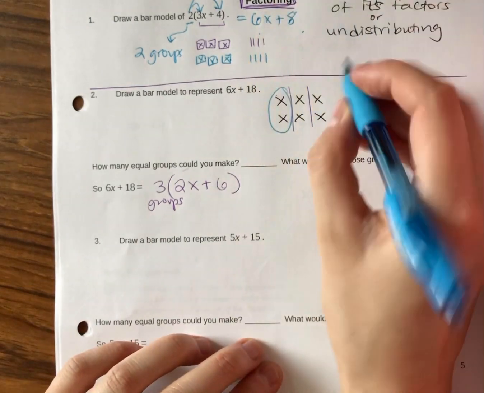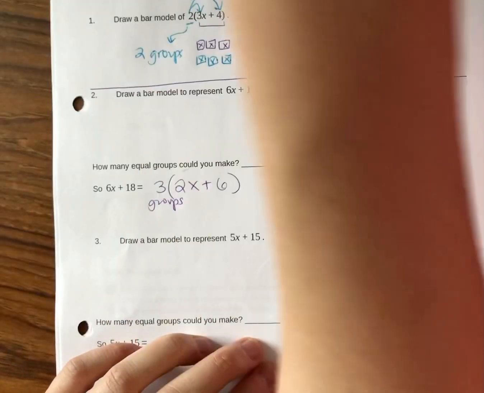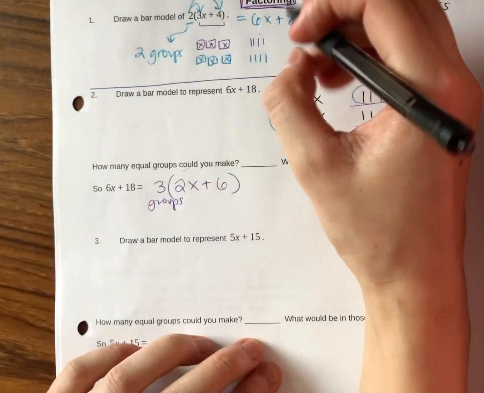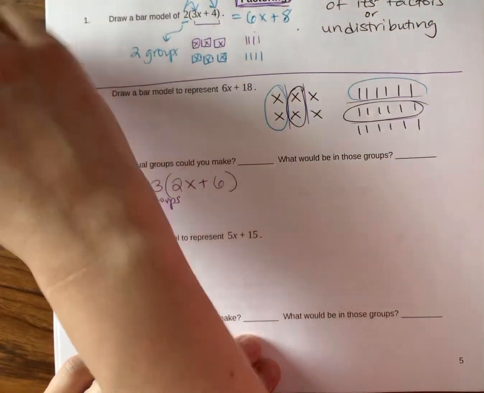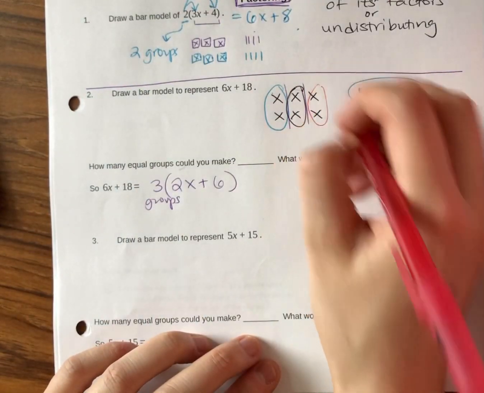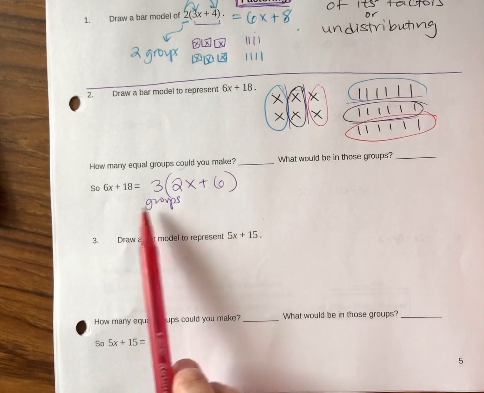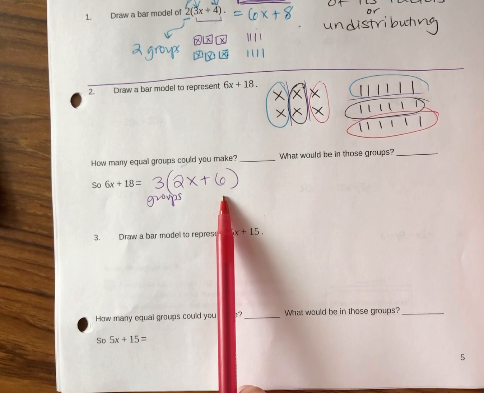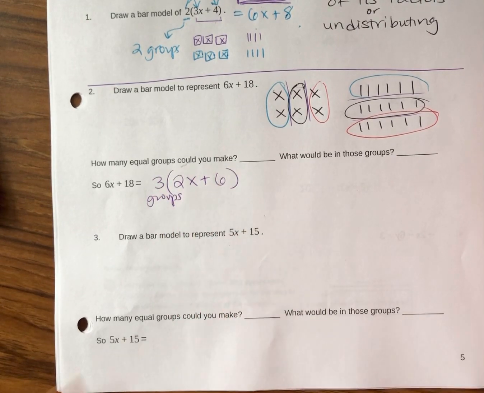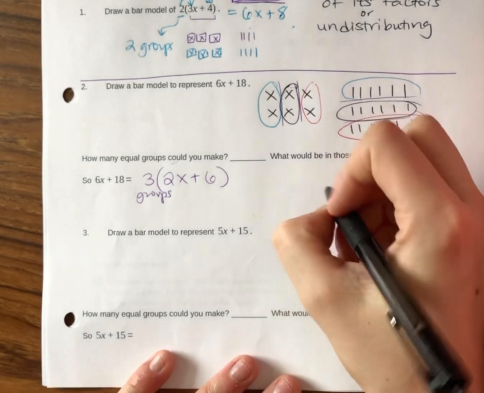Here would be one group in blue, another group in black, and a final group here in red. So that's one way I could break this up into a certain number of groups, all of the same thing. But I could also break up 6x plus 18 into another set of groups.